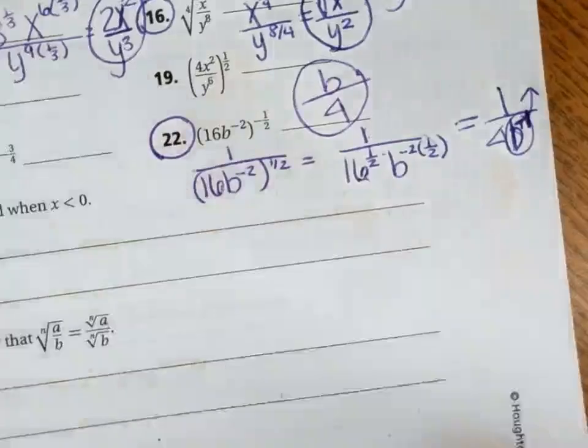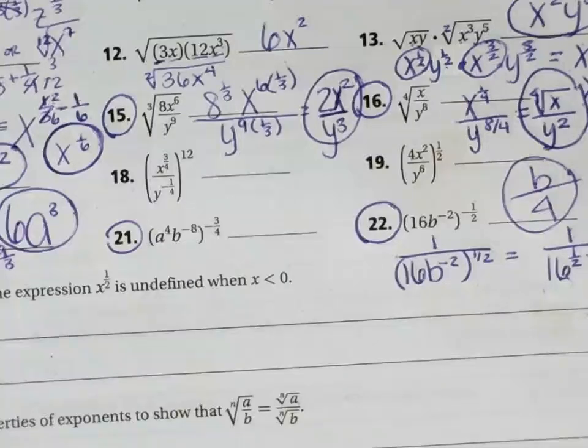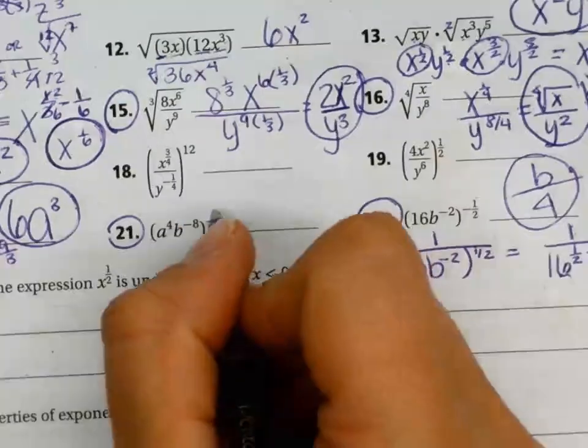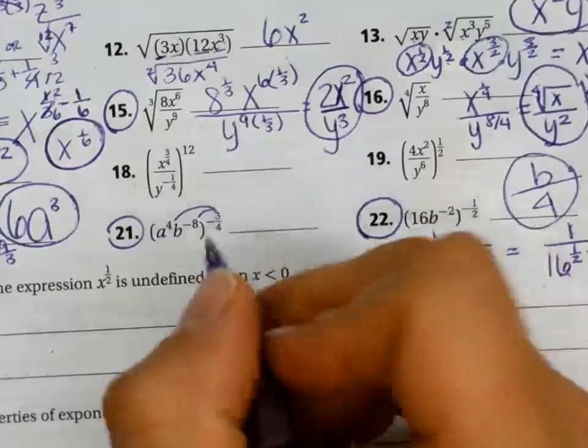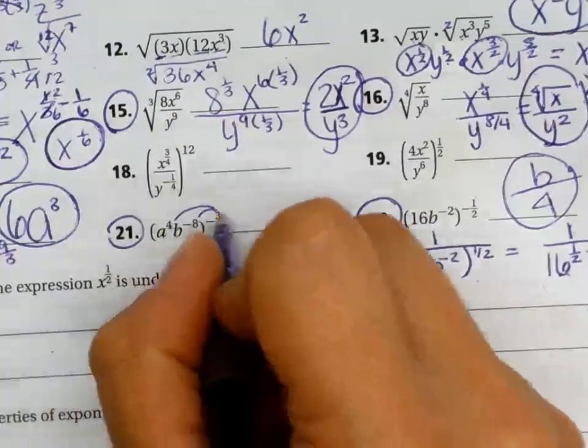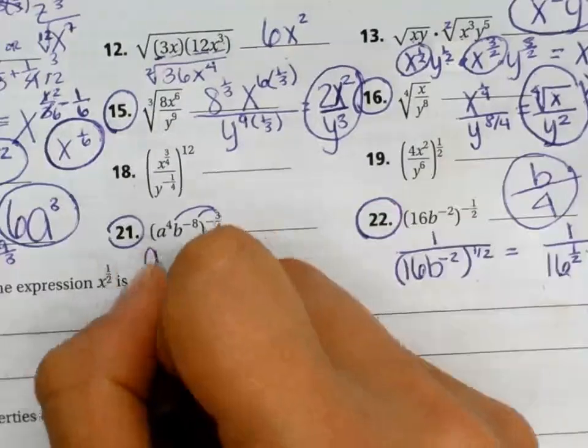Try 21. Four times negative 3/4 is negative 3.